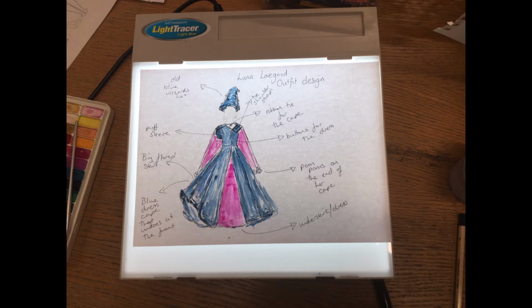So you will then add some annotation after that. So the way I did my design that you can see in the video is I first of all got the template. I got another piece of paper on top and I lightly traced out the template of the person.